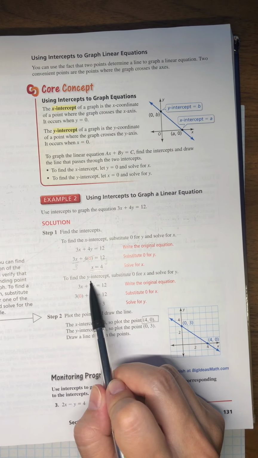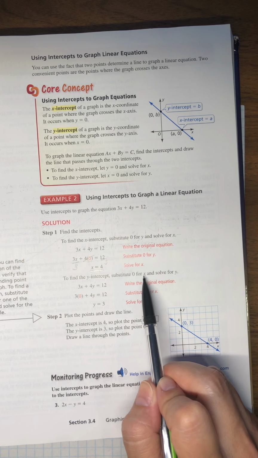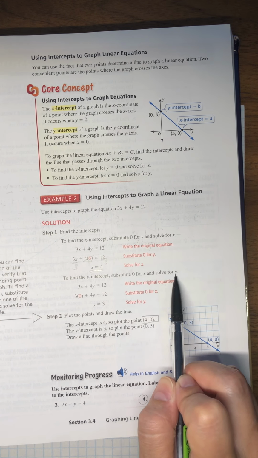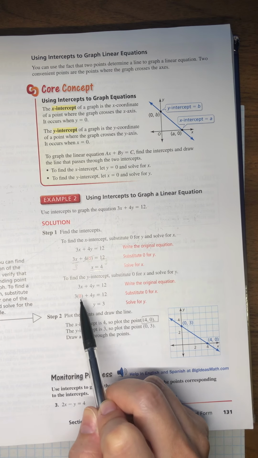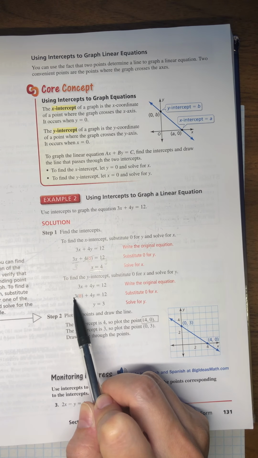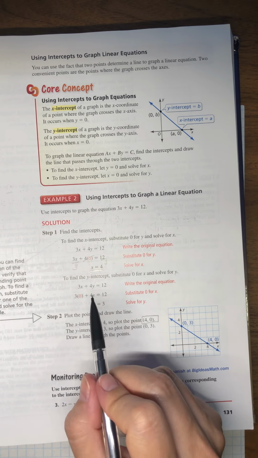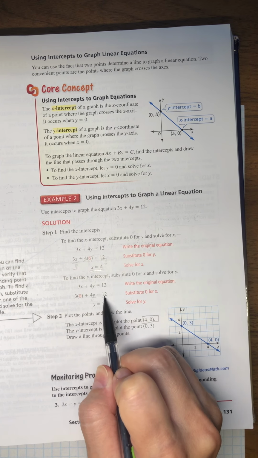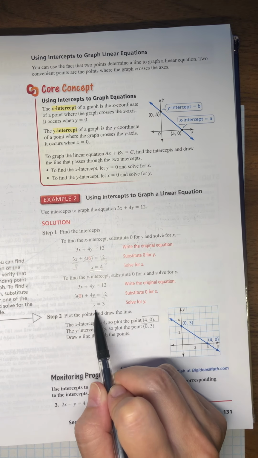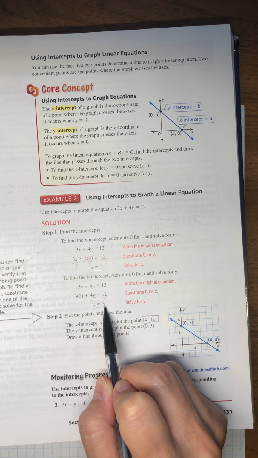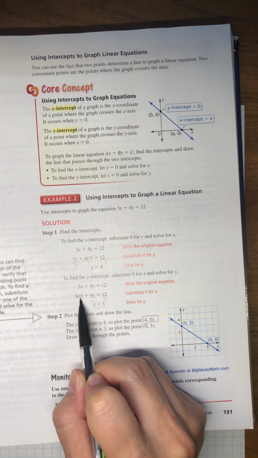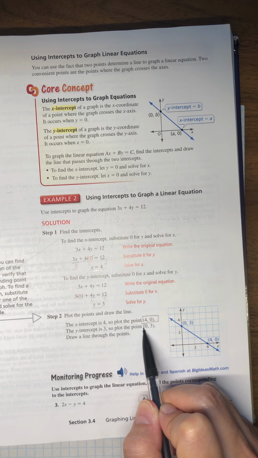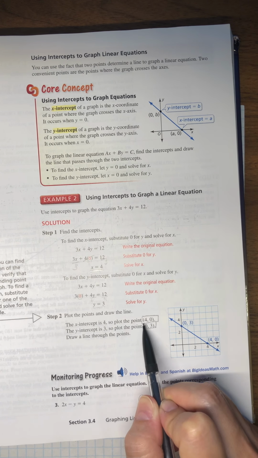Now let's find the y-intercept. We're going to substitute 0 in for x this time and solve for y. So 3 times 0 plus 4y equals 12. This 3 times 0 just cancels out. And now let's solve for y. I would divide both sides by 4 here, and I can see that y would equal 3. If y is 3, remember we plugged in 0 for x, that would be the ordered pair (0, 3).